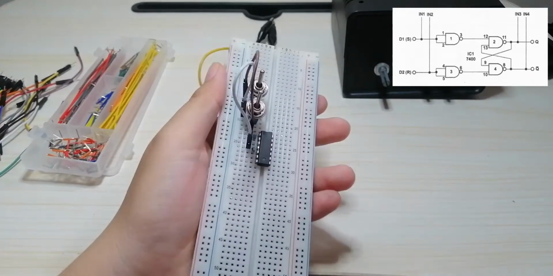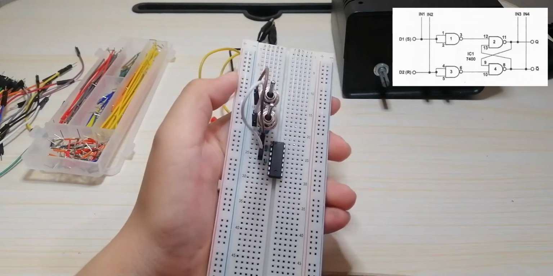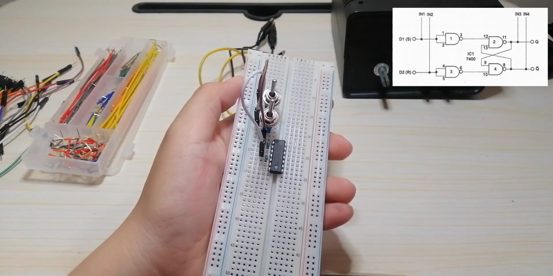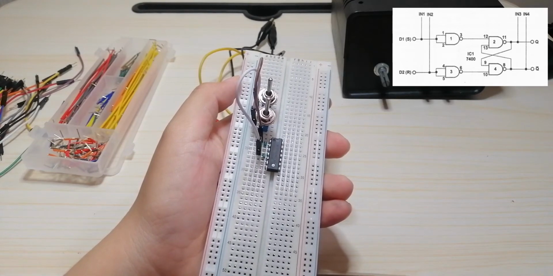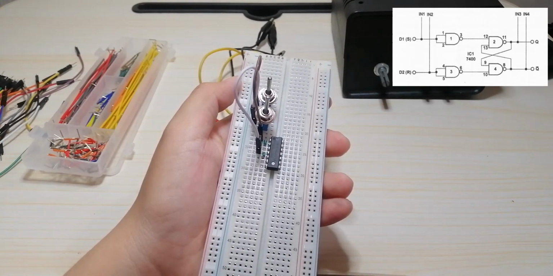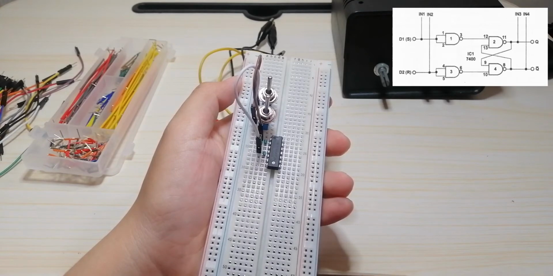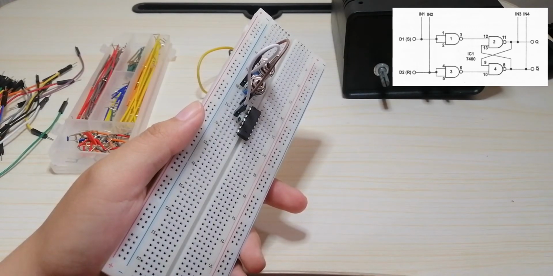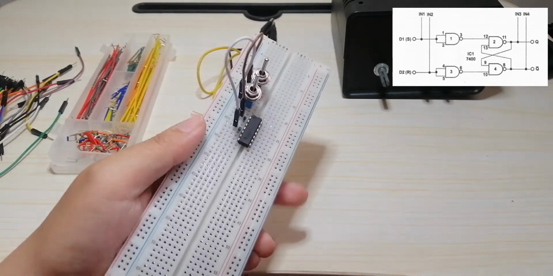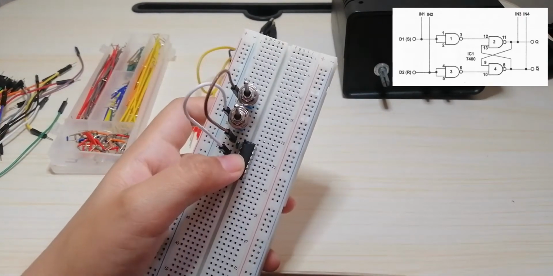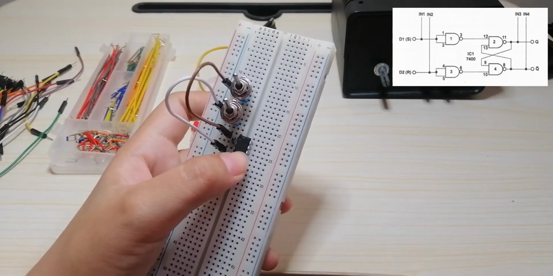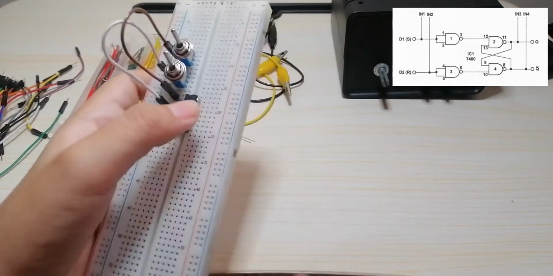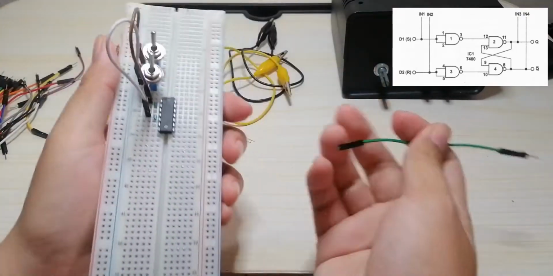Okay, so the number 3 of our IC is connected to the number 12. So let's connect the number 3 of our IC to the number 12, which is this side. So let's use this jumper wire.